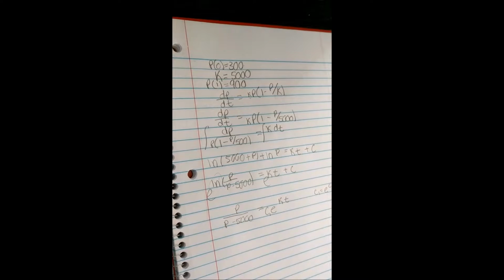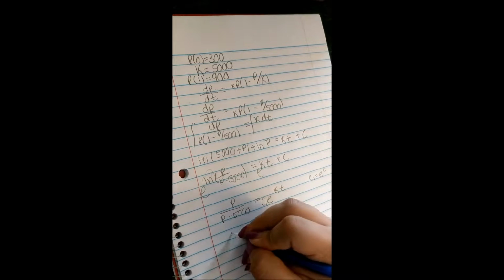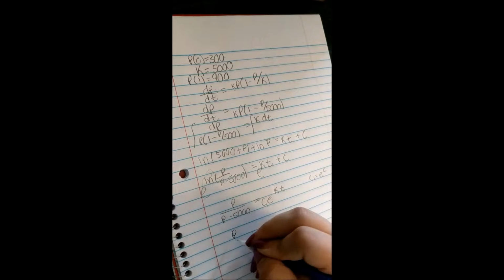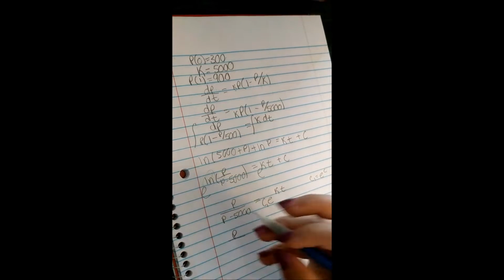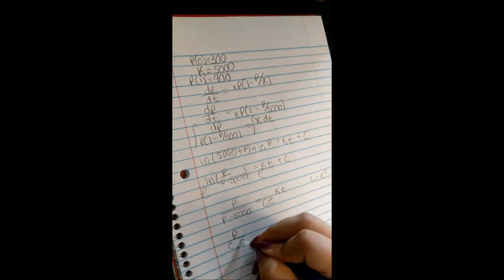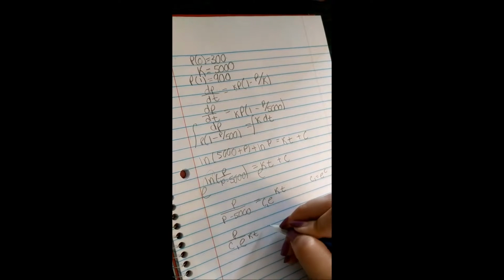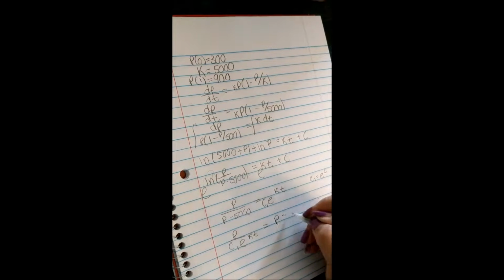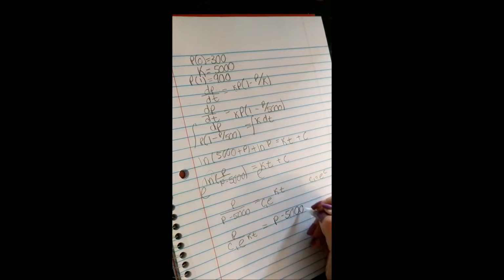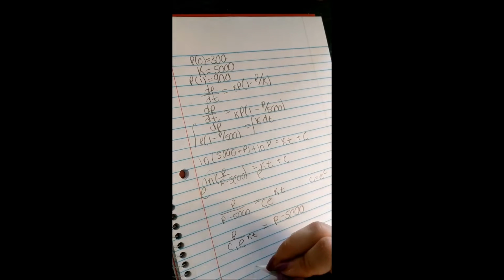So then, from there, we can simplify it more to be P over C1 e to the kt equals P minus 5,000, and then just keep simplifying.